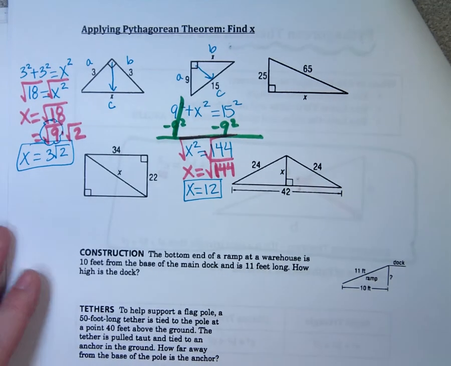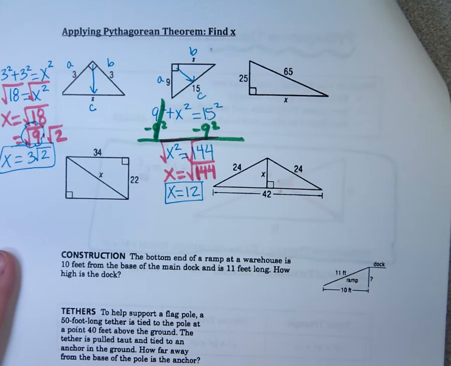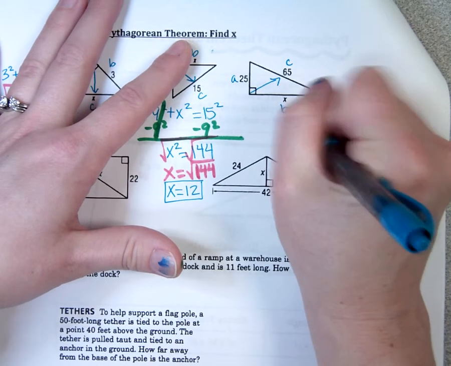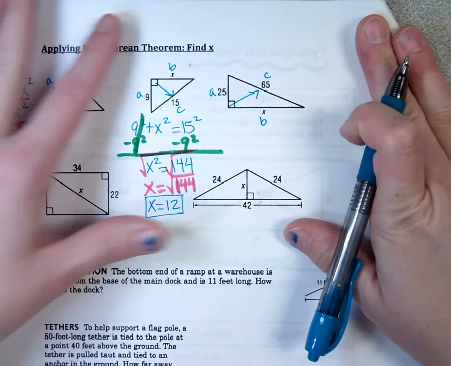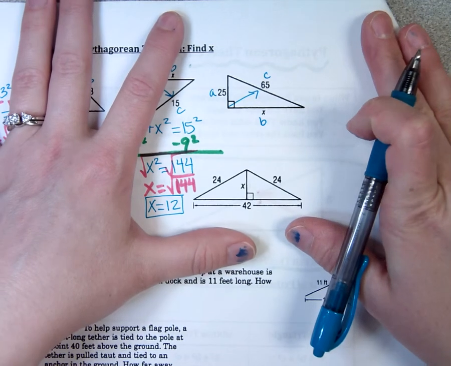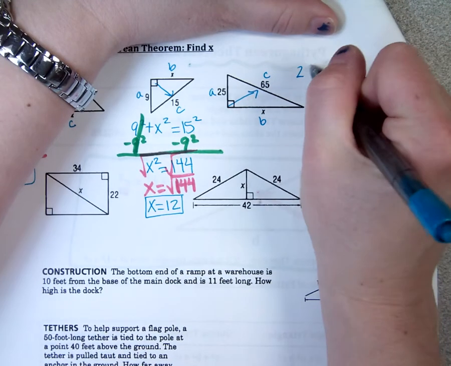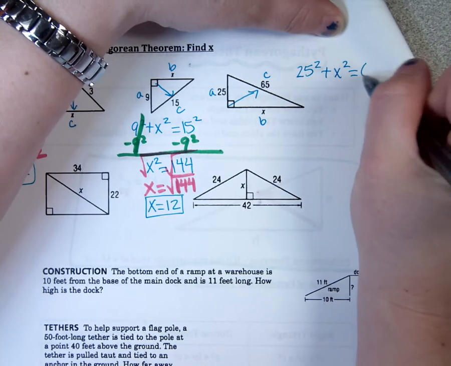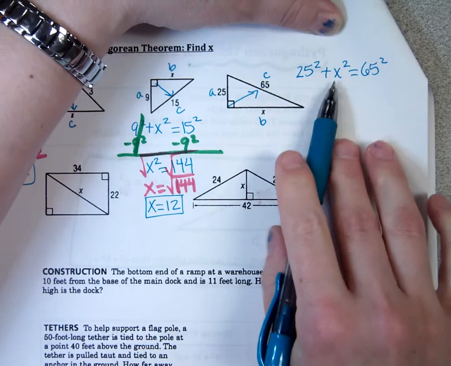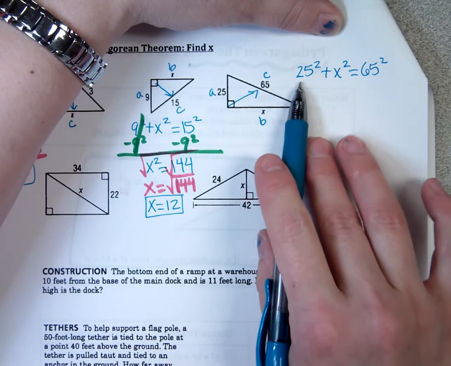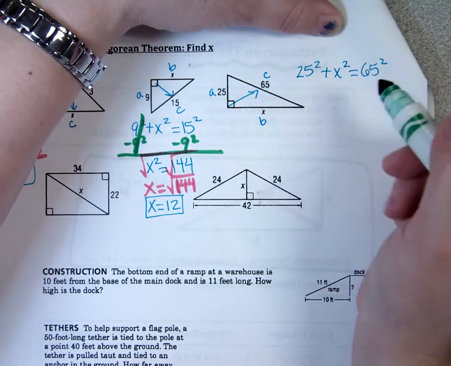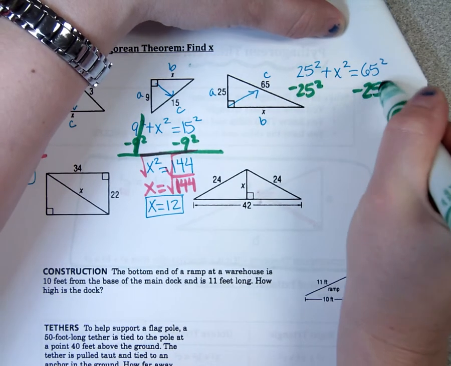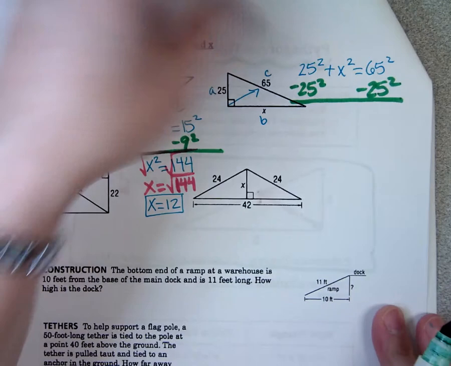Okay, in the third picture, which one's the C? 65. The 65 is the C. So then the 25 and the X are the A and the B. So what's this setup going to look like? What squared plus what squared is what squared? 25 squared plus what? X squared equals 65 squared. Okay, X is not by himself, so how will I get this 25 squared to go away? Subtract it. So I'm just going to, in my calculator, take 65 squared minus 25 squared.